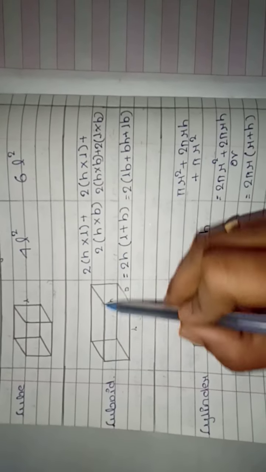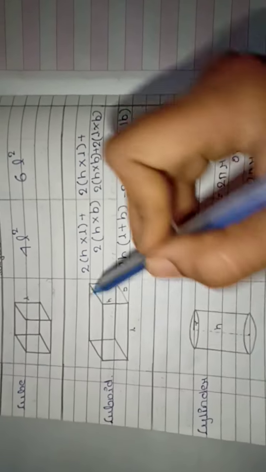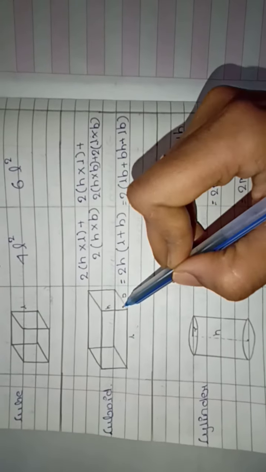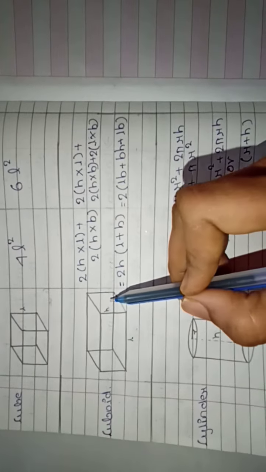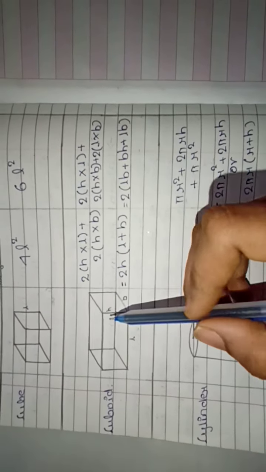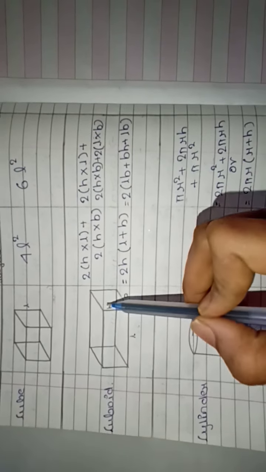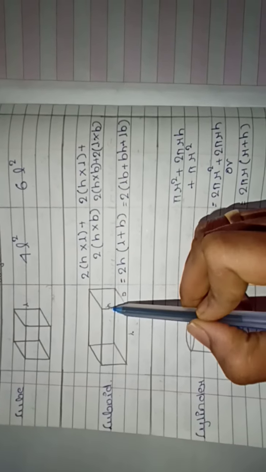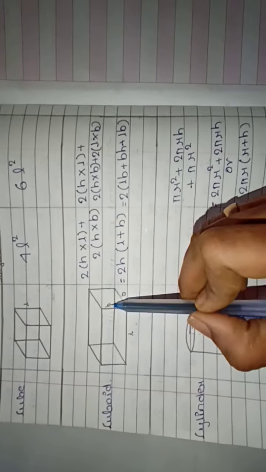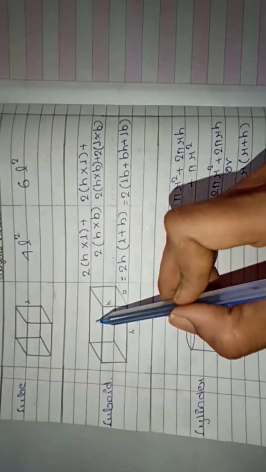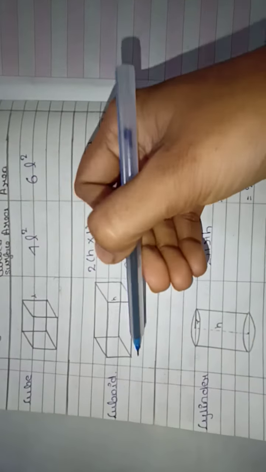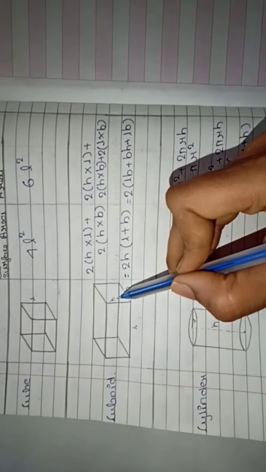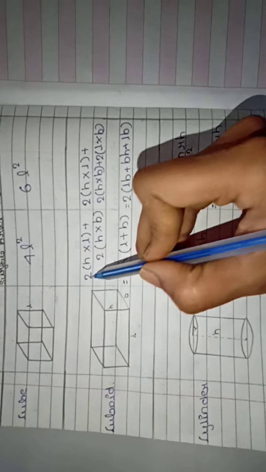So the area of this face will be length into height, and the area of this particular face will be height into breadth. We have already learned that a cuboid has 3 pairs of identical faces. For these two, height into breadth is multiplied. For top and bottom, length into breadth is multiplied, and for front and back, length and height are multiplied. So there are 2 faces of each.